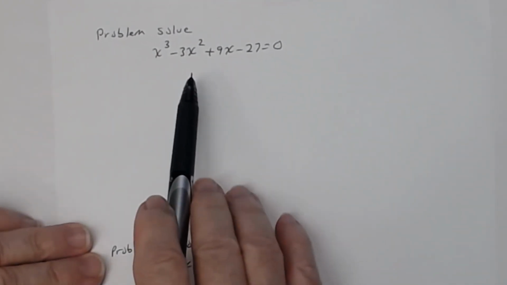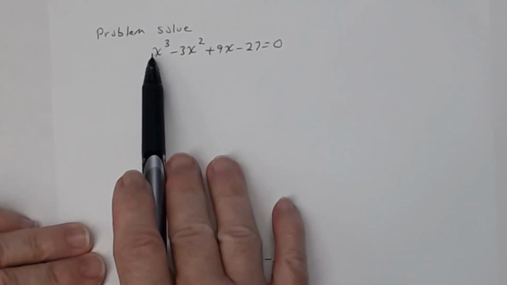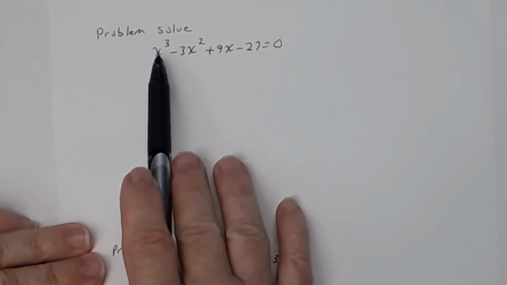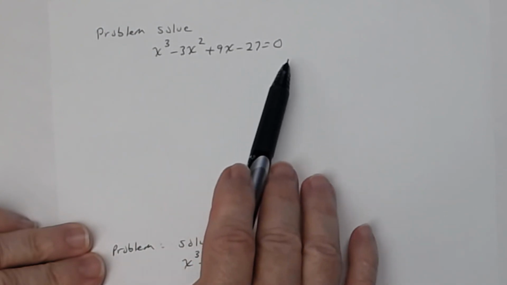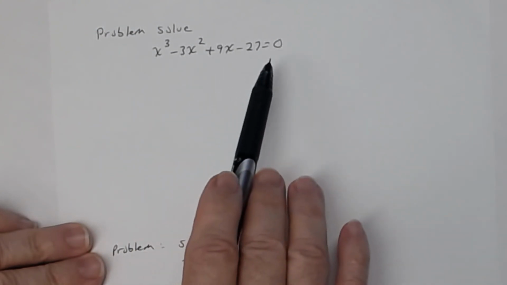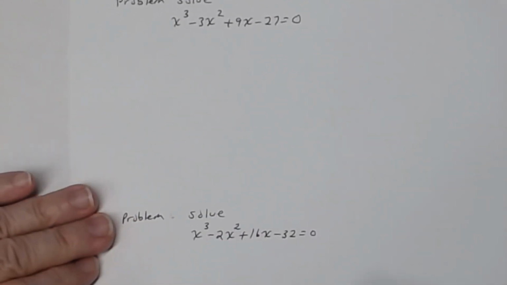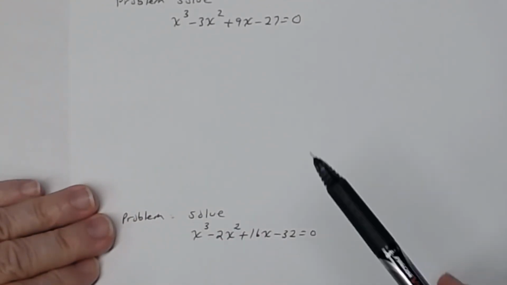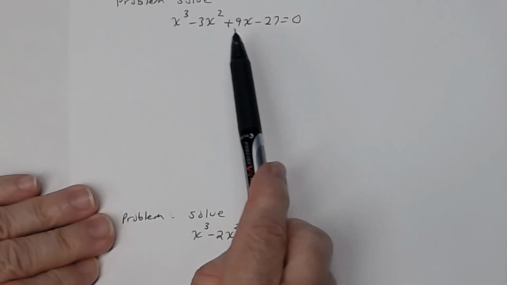And basically, what you had to do was, first of all, you had to make sure that this polynomial equation was in standard form. So you needed 0 on the other side, which you already had in both cases. 0 was on the other side. And you also needed to make sure it's in descending order.